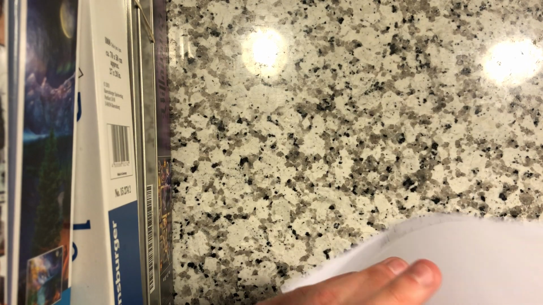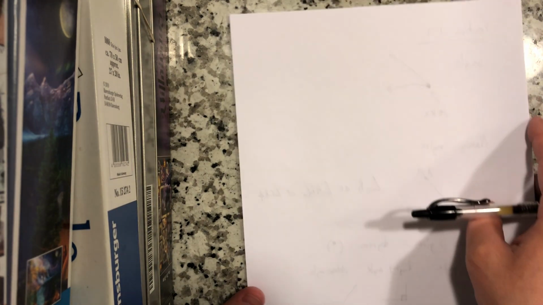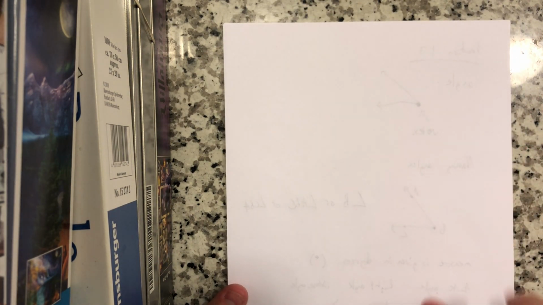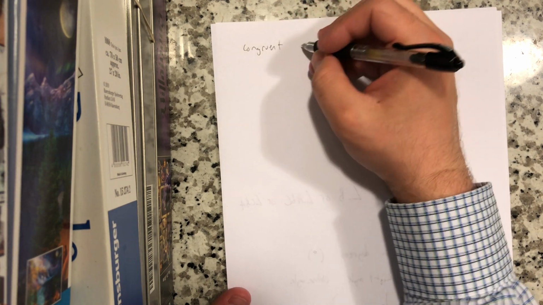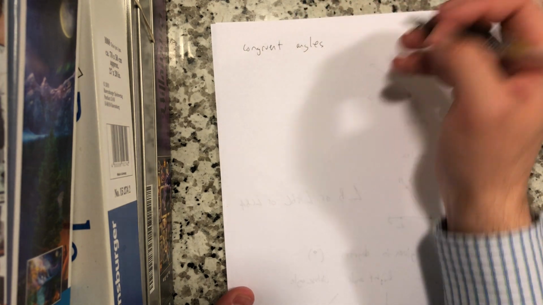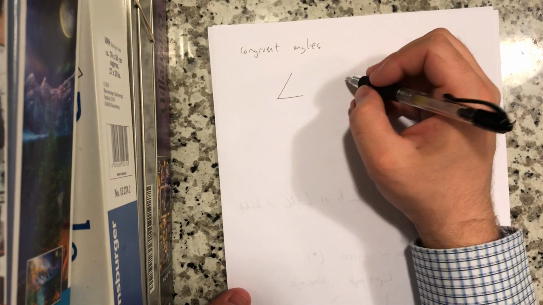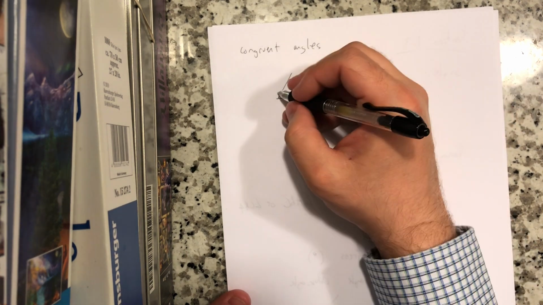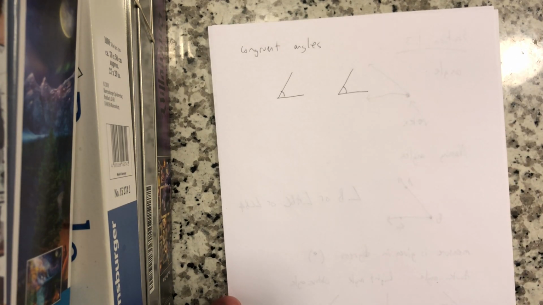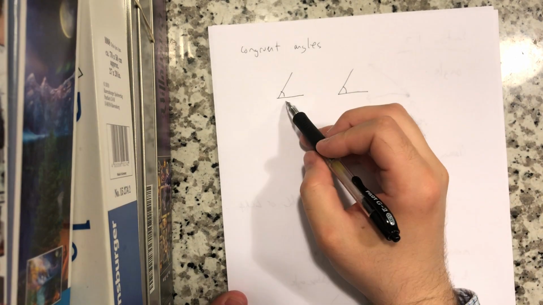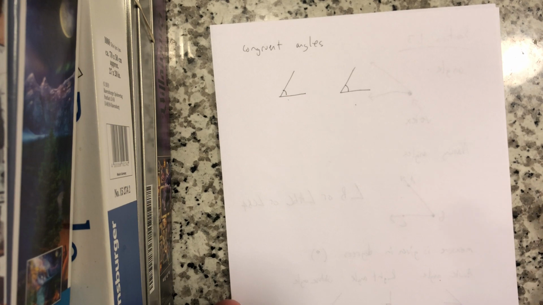All right. The next thing we'll talk about, just like we had before with segments, is that we can have congruent angles. So if this one and this one here are congruent, we will mark them with this little arc in the angle. Okay.